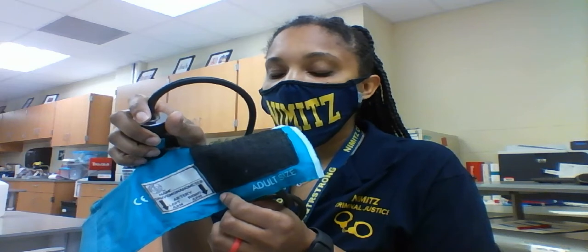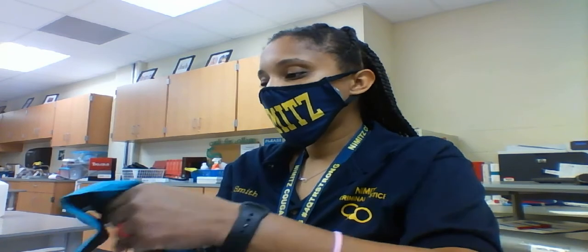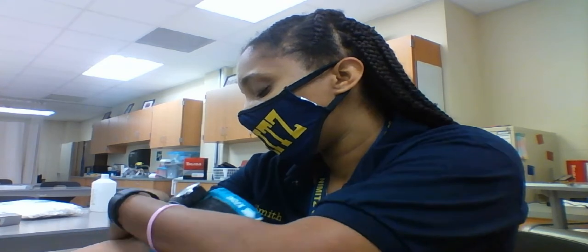This one says right arm, left arm. Most just have an arrow or a red dot, something signifying this is the side that you put on the arm. Okay, so you're going to help me put this on. Because this is my right arm, we're going to line this up to the right brachial artery.